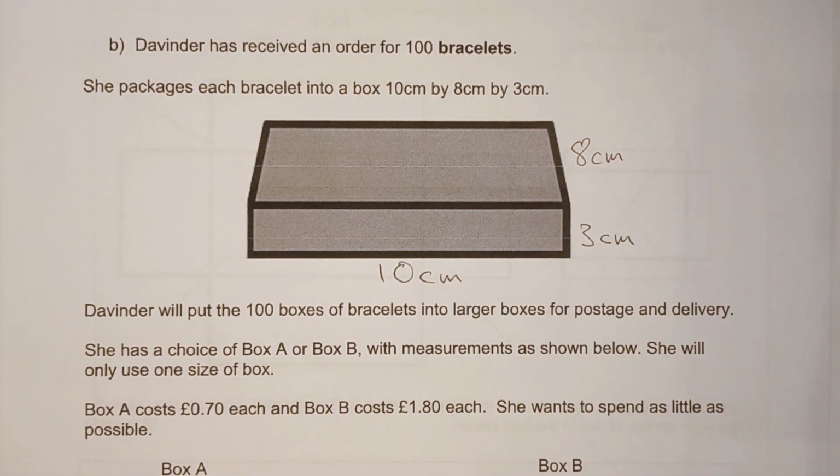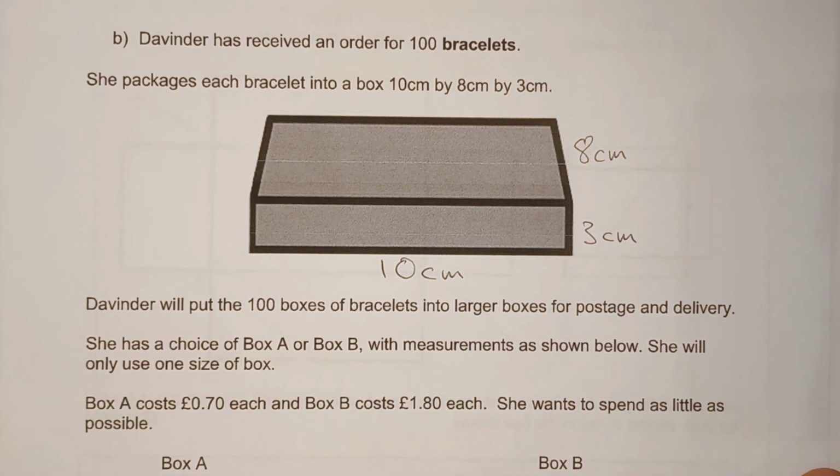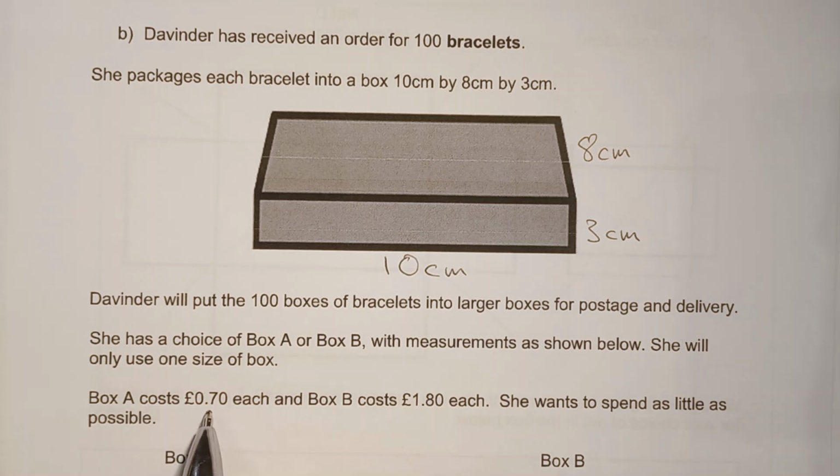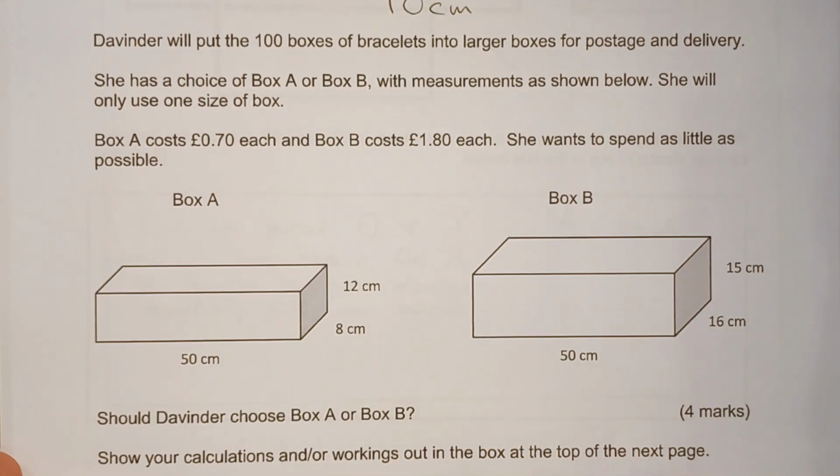Okay. Devinda will put 100 boxes of bracelets into larger boxes for postage and delivery. She has a choice of box A or box B with measurements as shown below. She will only use one size of box. Box A costs 70p each and box B costs £1.80 each. She wants to spend as little as possible. So let's look at them.